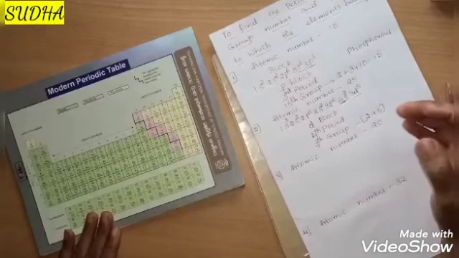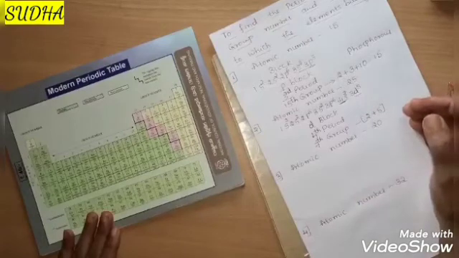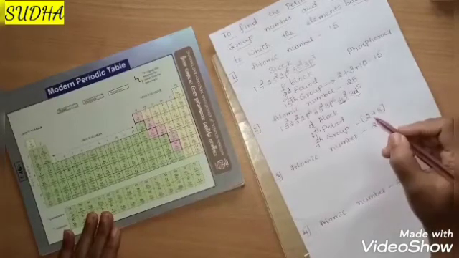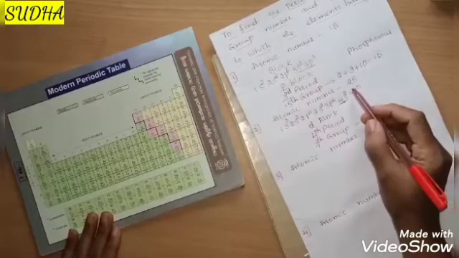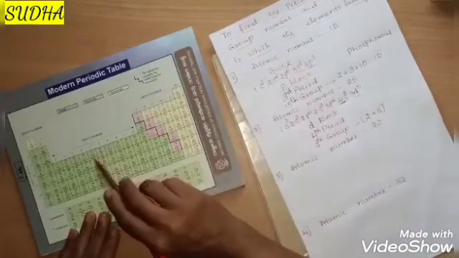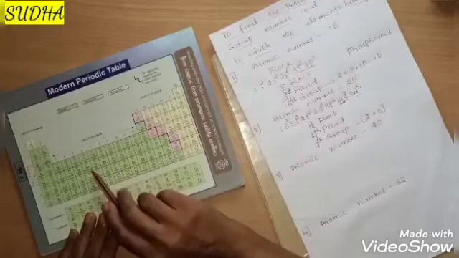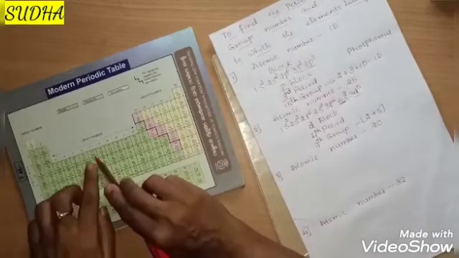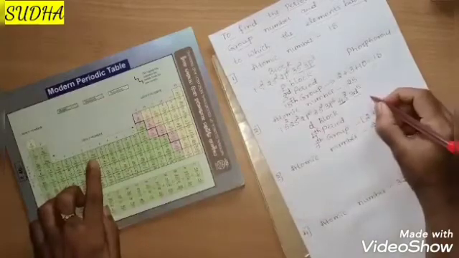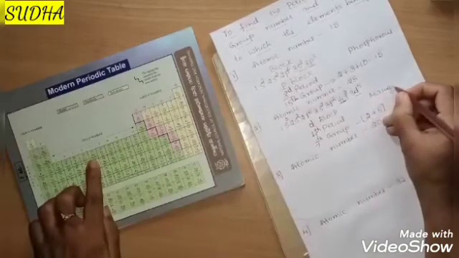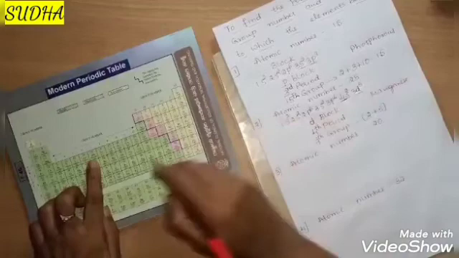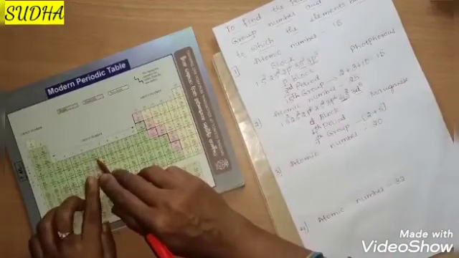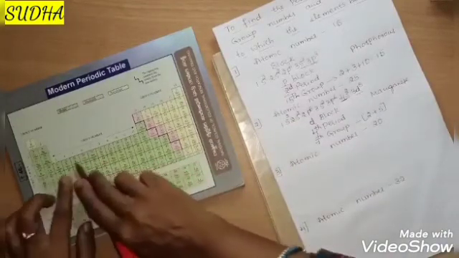So let us check whether our answer is right. The atomic number is 25 here, and 25 is manganese. You can observe that it belongs to the D block and the 4th period.